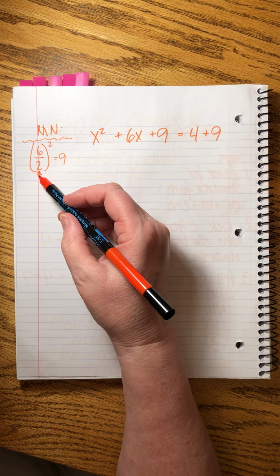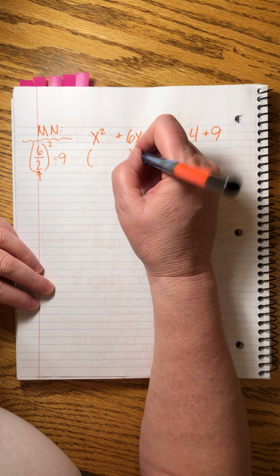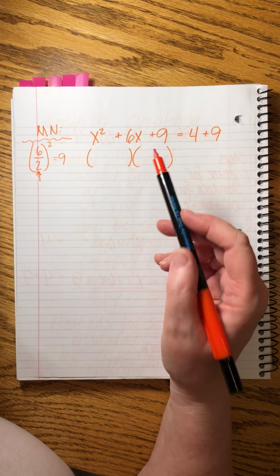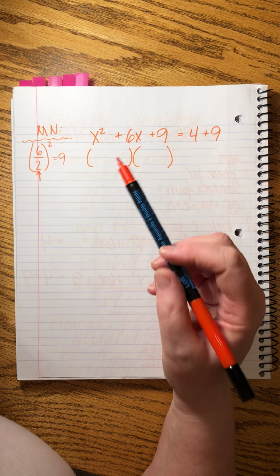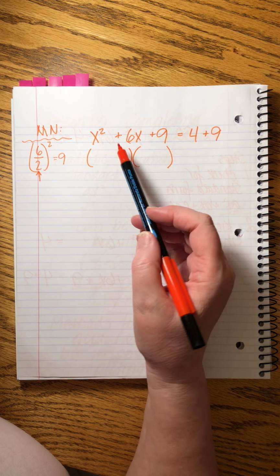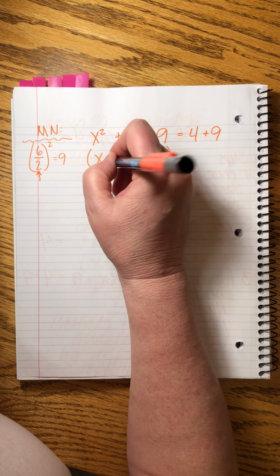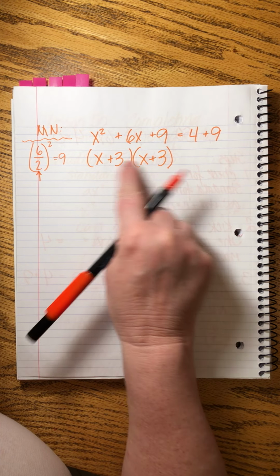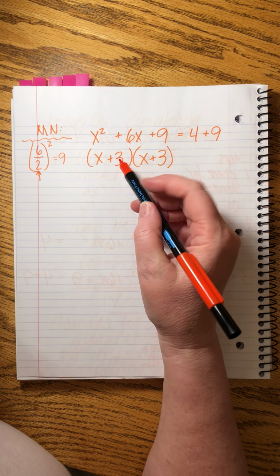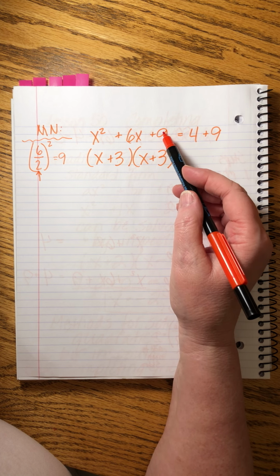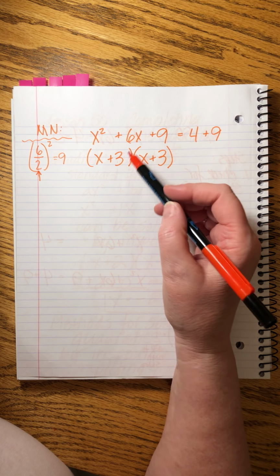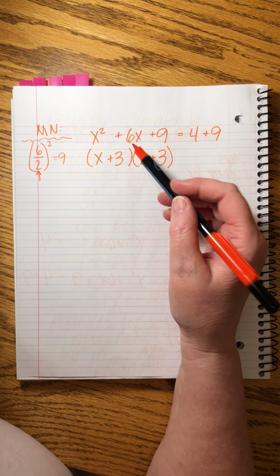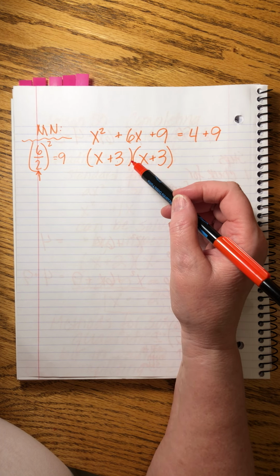Now, this arrow is going to become important because when we go to write this side as a pair of matching binomials, because it is a perfect square, because that's what our magic number does for us, this is what goes in here. So I know that this is x plus 3 quantity times x plus 3. See how it's matching? Now we can check it just to be sure. These two numbers, as we know, should multiply to this and add to that. And they do. 3 times 3 is 9. 3 plus 3 is 6. So our magic number worked, and we did create a perfect square over here.